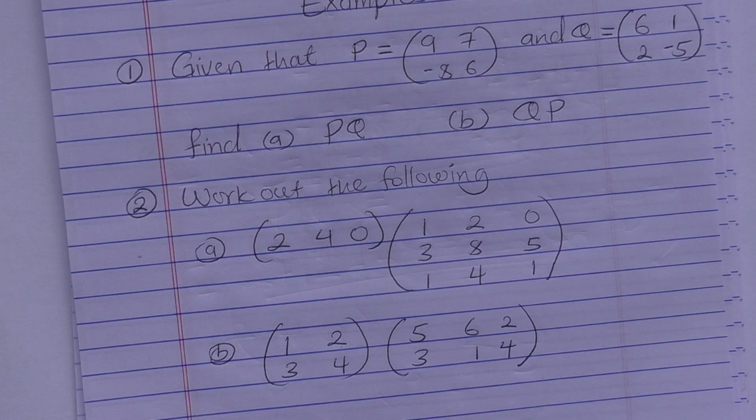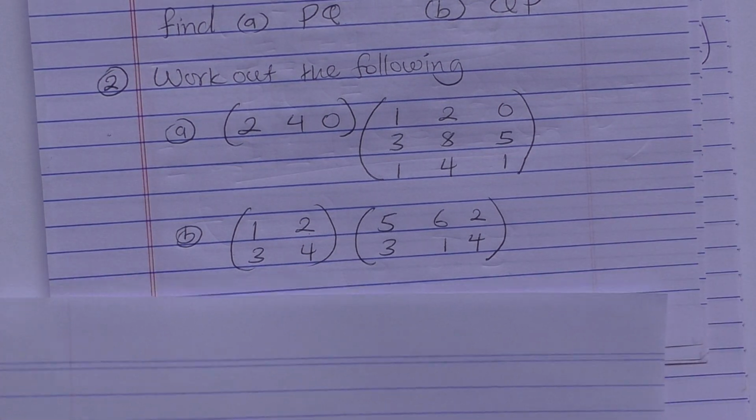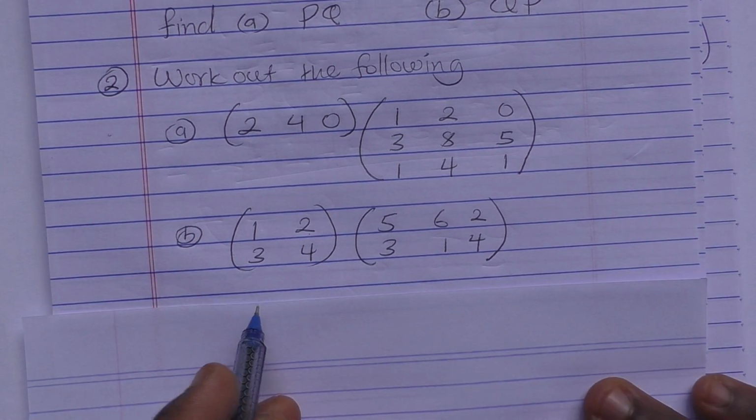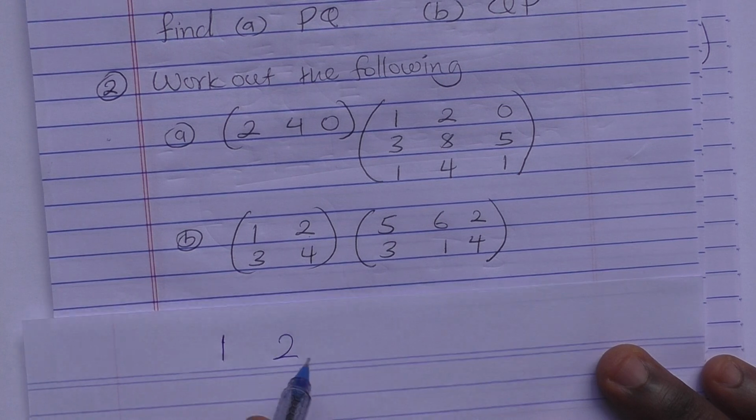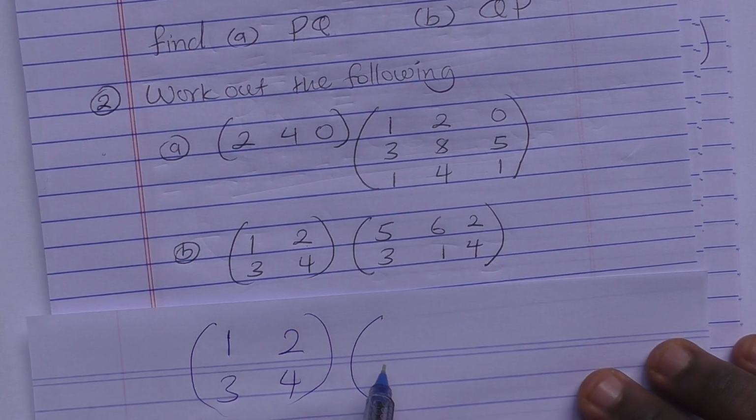Let us try out another part. This is part B, where we are given 2, 1, 2, 3, 4 times.